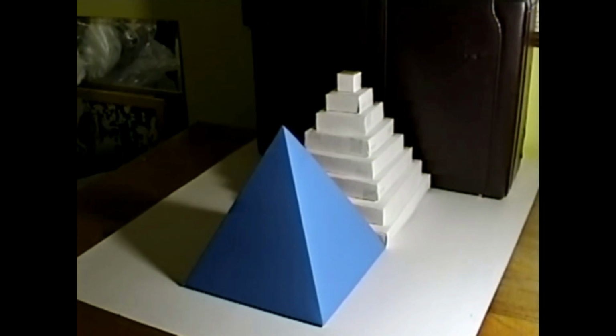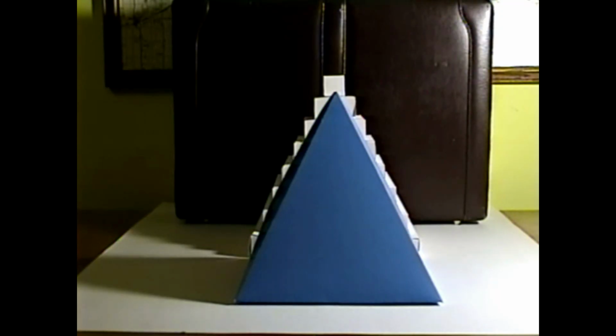Here's what's going on. When you line up the pyramids, parts of the step pyramid are peeking out behind the smooth pyramid.